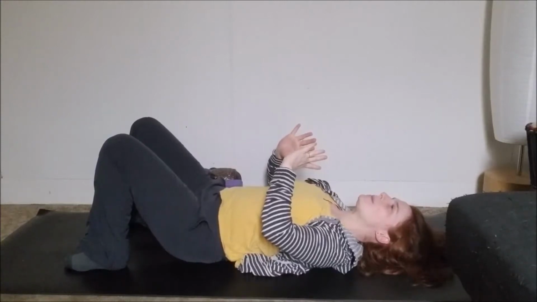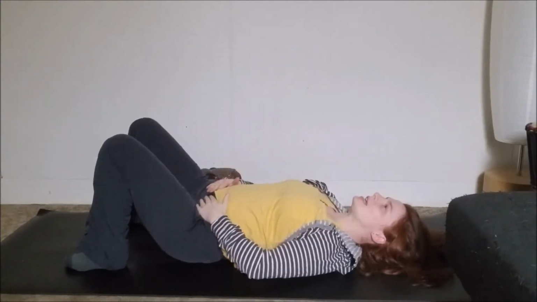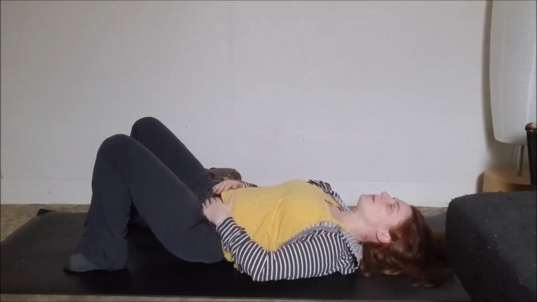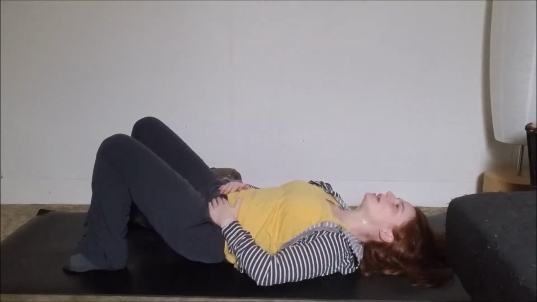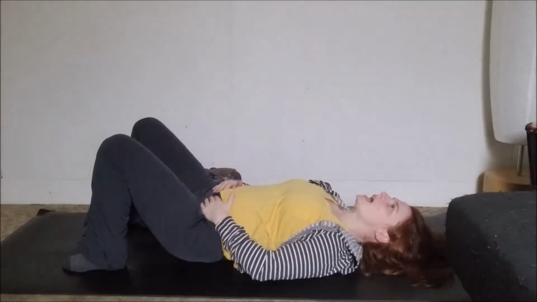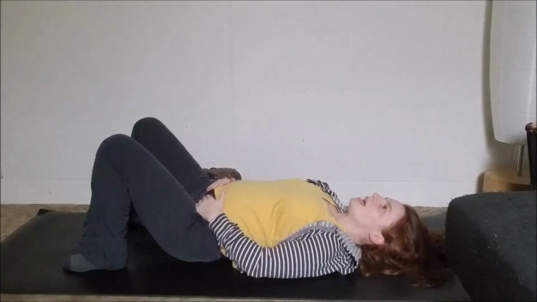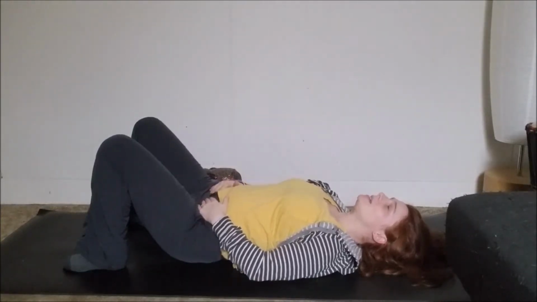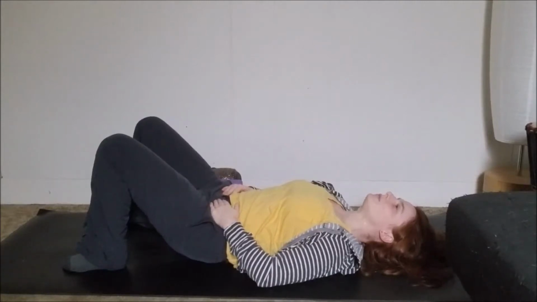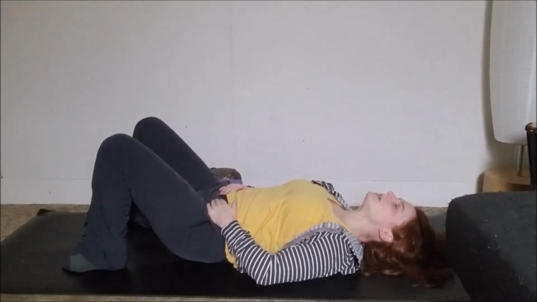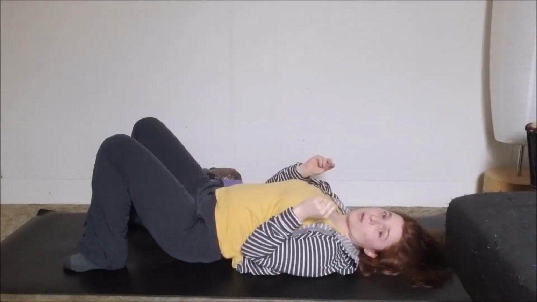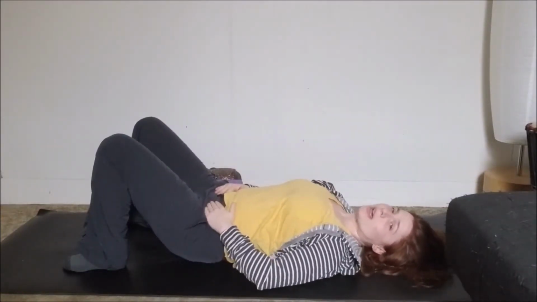I'm going to rock my pelvis forward, still trying to keep that orientation, and then rock my pelvis backward, really trying to keep more weight in that left side. If you notice, I took my hands to my pelvis because your hands just have a better sensation of awareness.